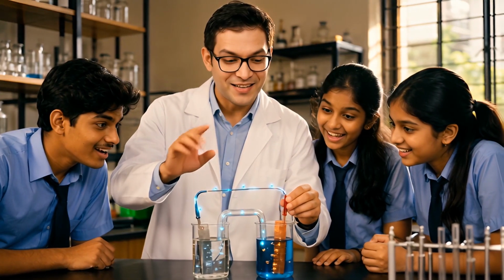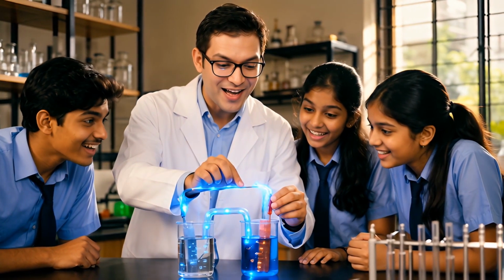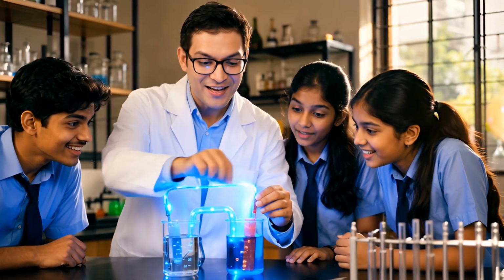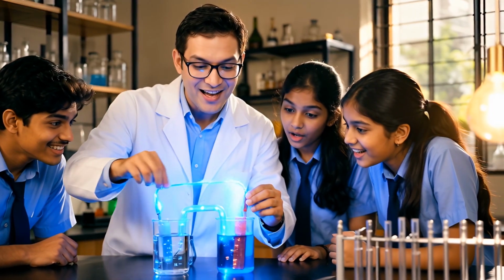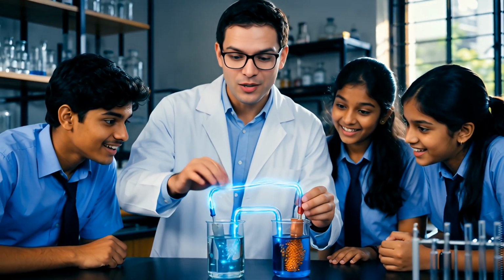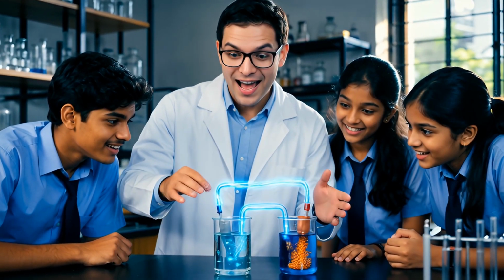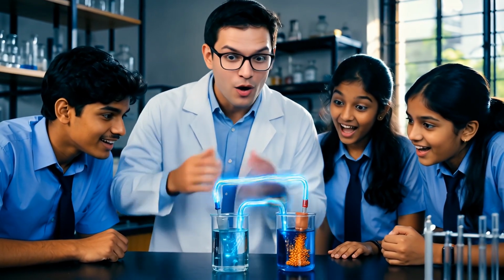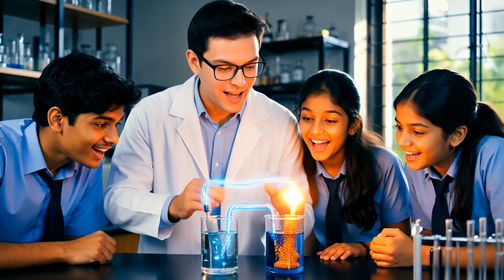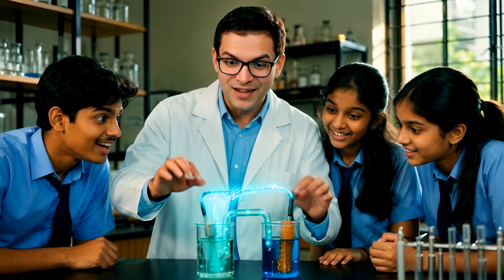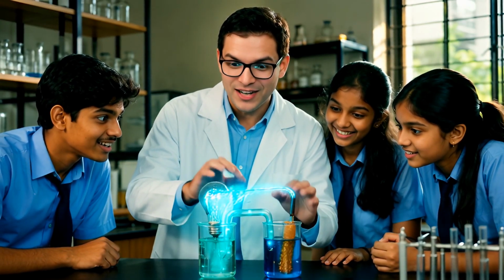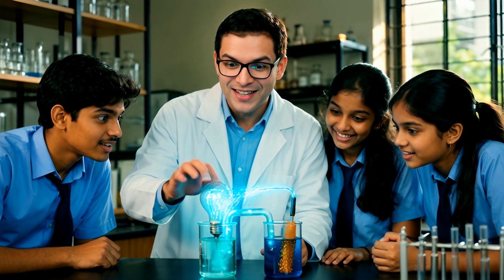From the zinc towards the copper, electrons make their journey. Zinc gives away electrons. Copper ions receive them. Chemical energy becomes electric inside the Daniell cell.